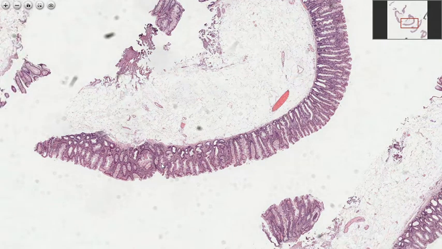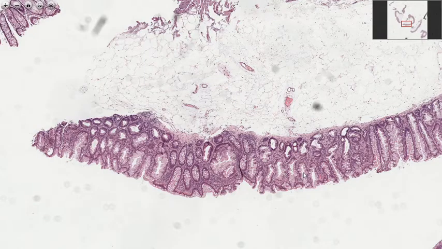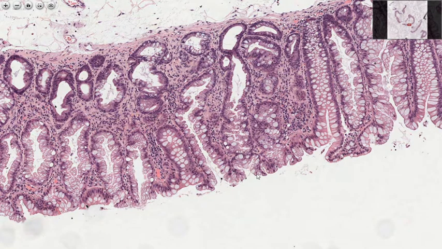But in this higher power view, we are seeing the crypts, which are not very normal. Some of the crypts extend laterally. Maybe some kind of serration is present in the superficial portion of the crypt, and the basal portion of the crypt extends laterally.